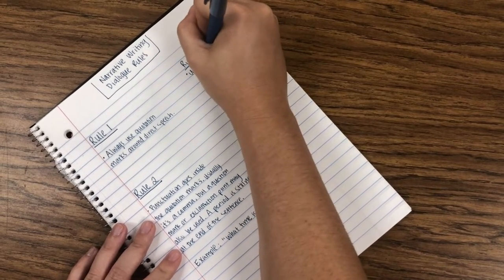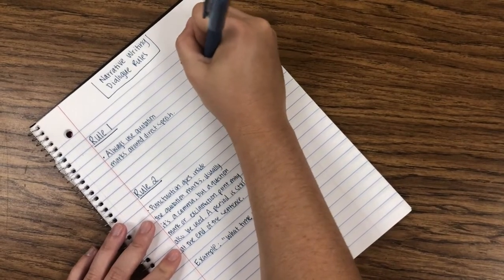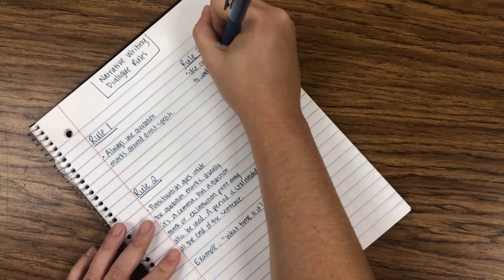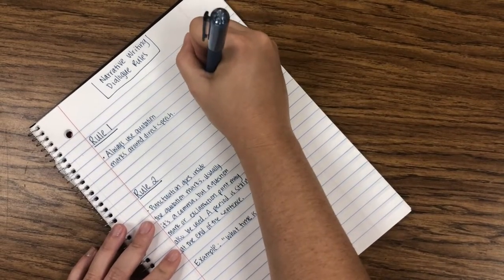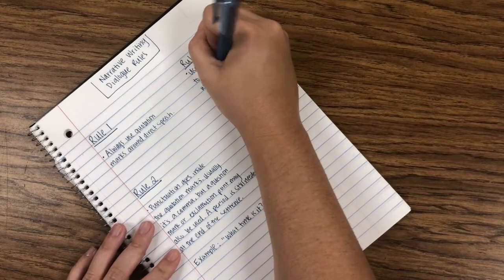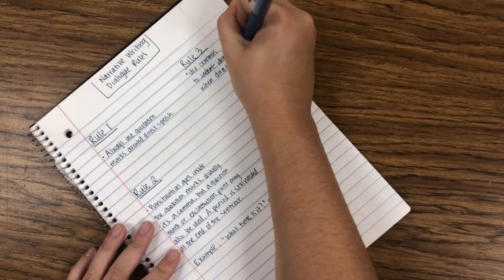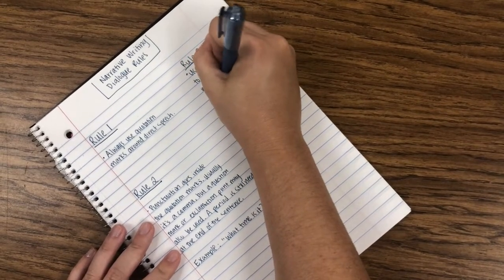Use commas to identify, I misspelled that, to identify when direct speech is occurring.